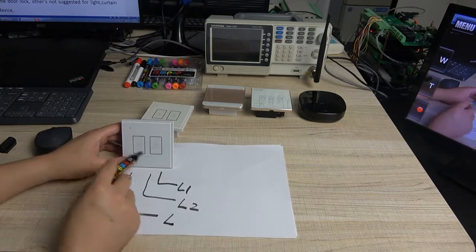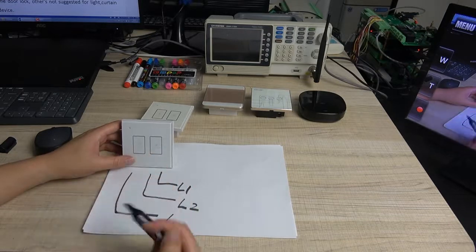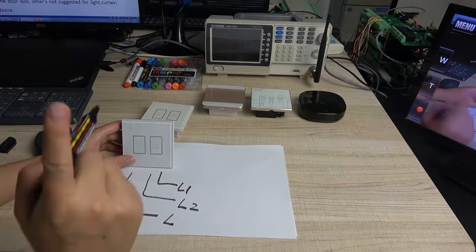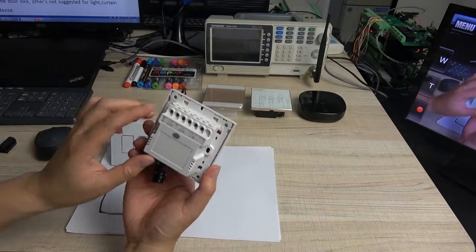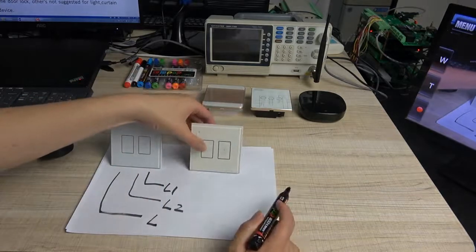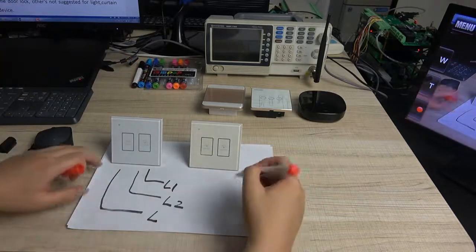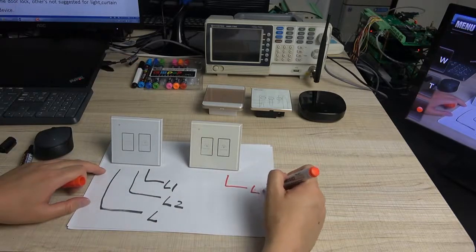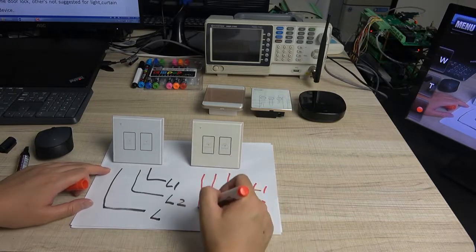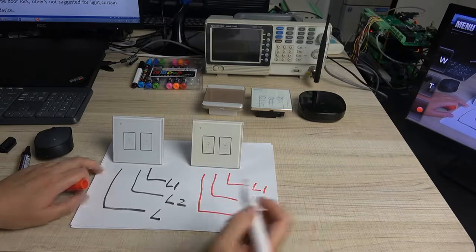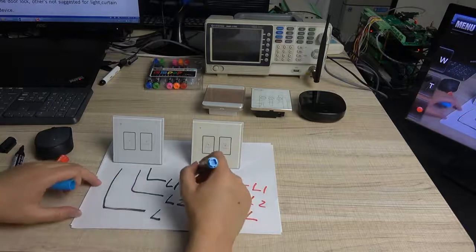So this switch can replace the traditional switch, because there is just one L line. And this other switch has the N. This is L1, this is L2, and this is L. It will need the N line.